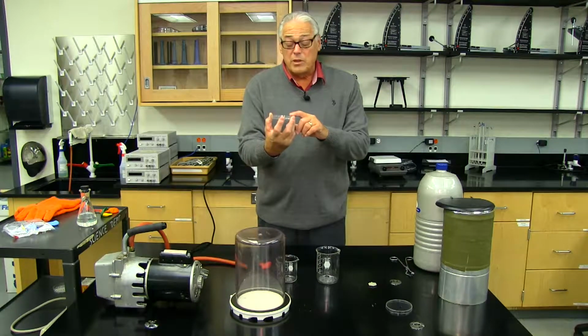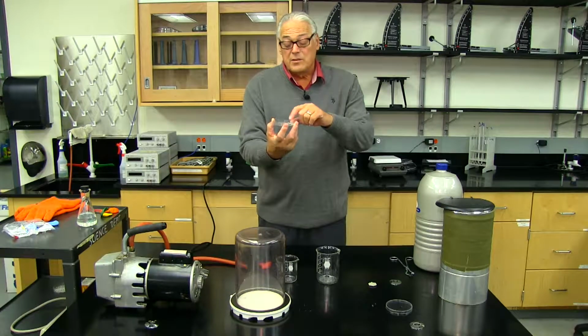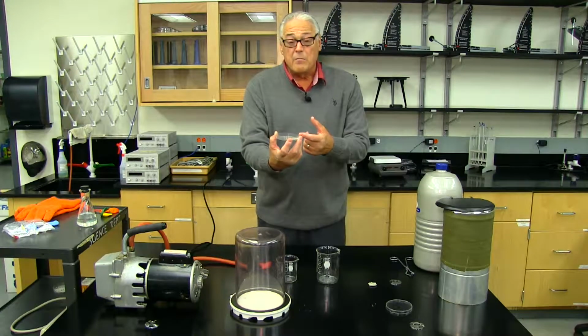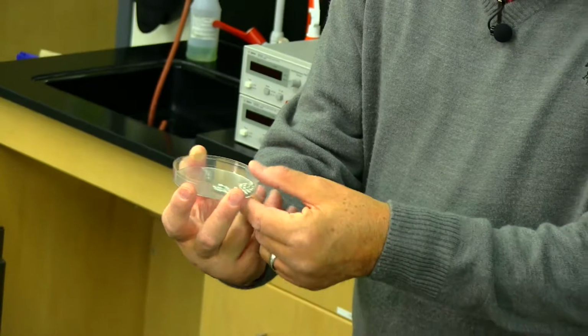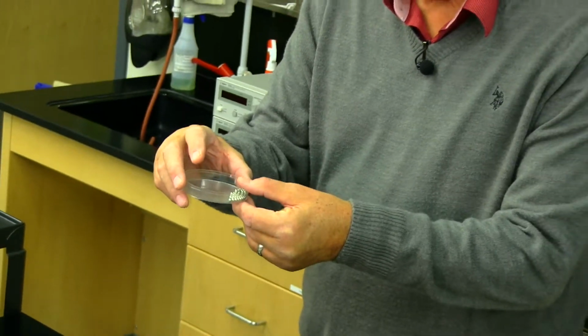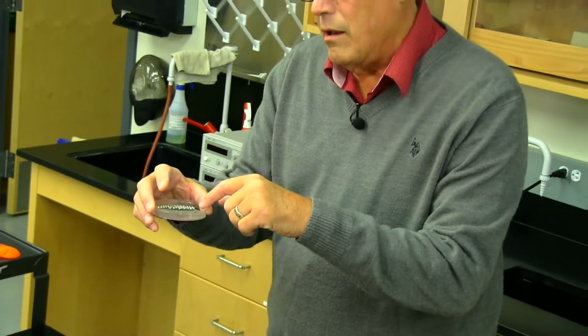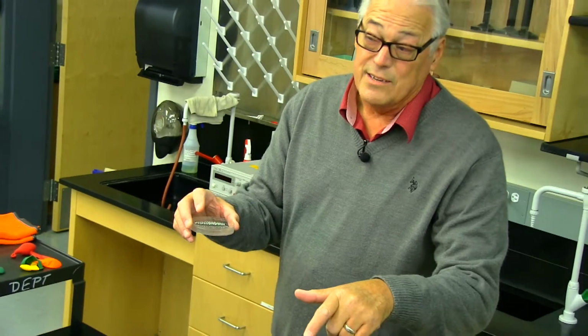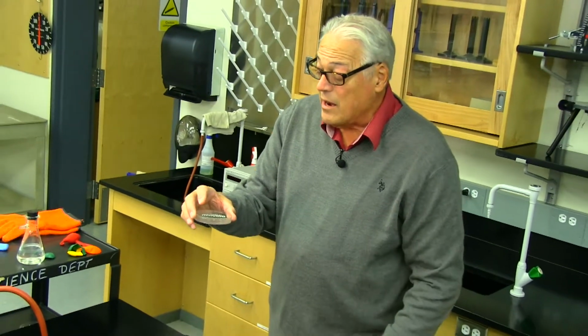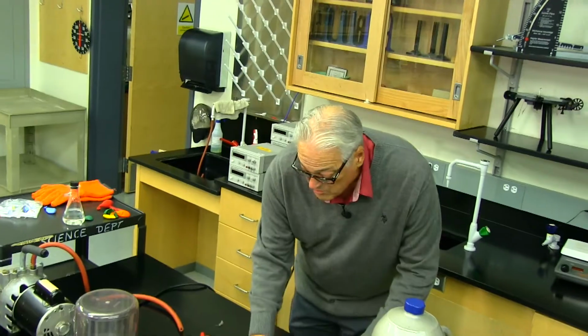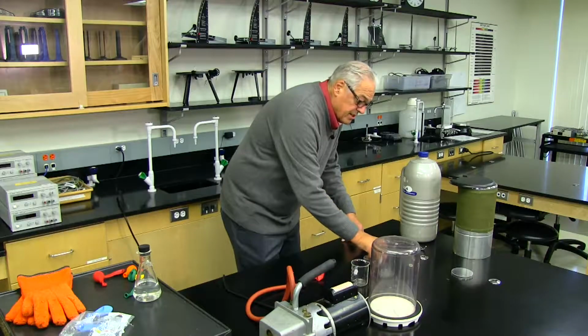The thing that we're going to be using today is some BBs, a Petri dish, and we have to notice the differences between our model and what really exists.